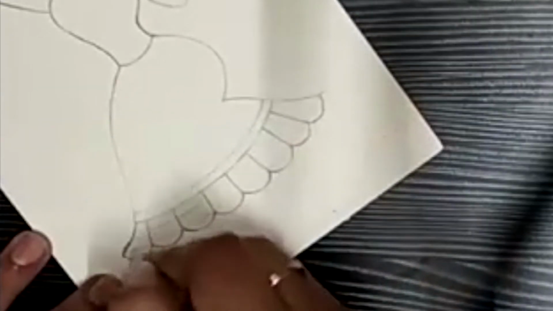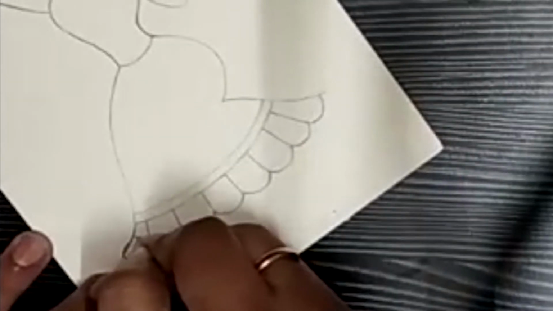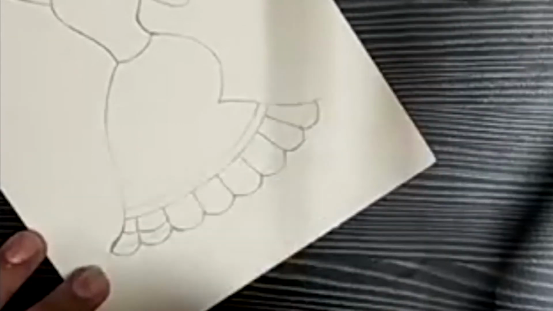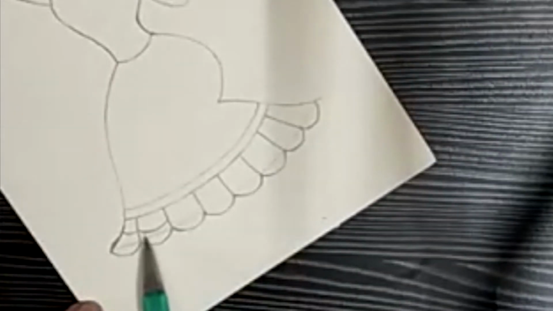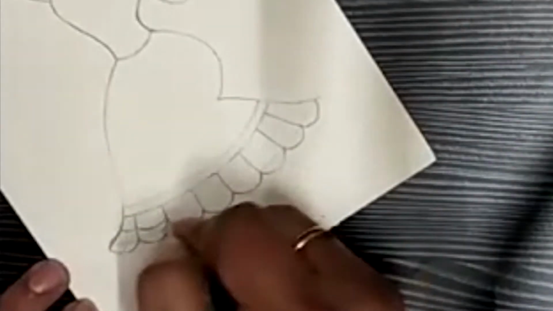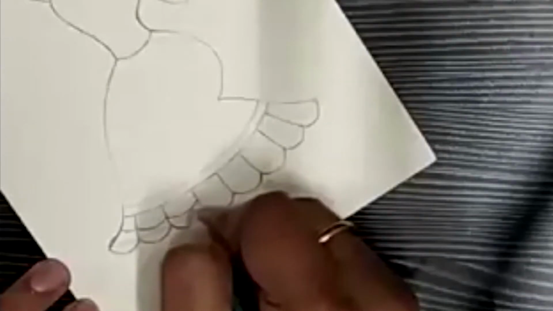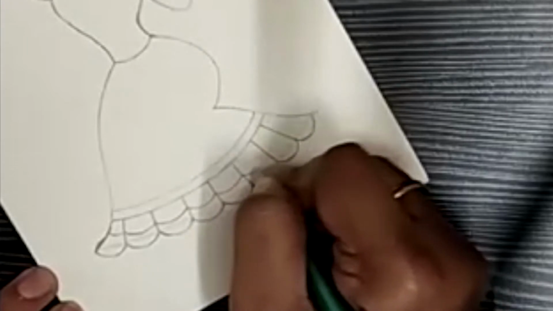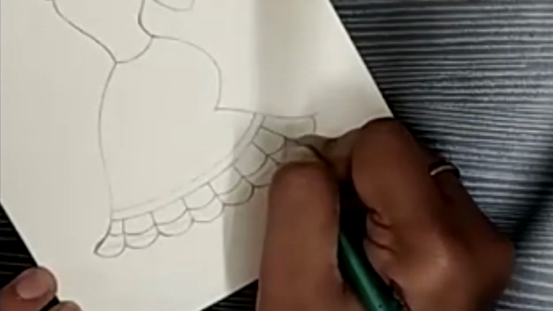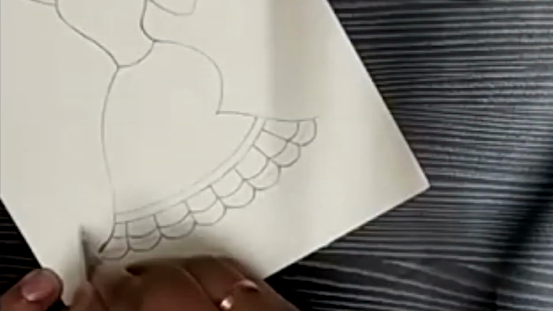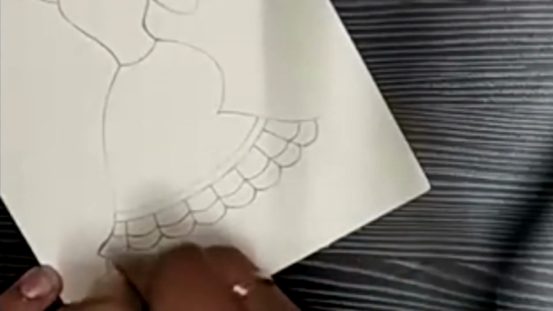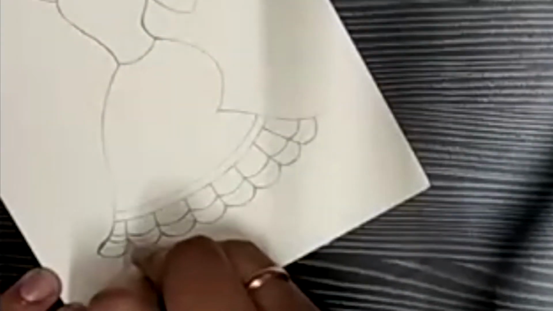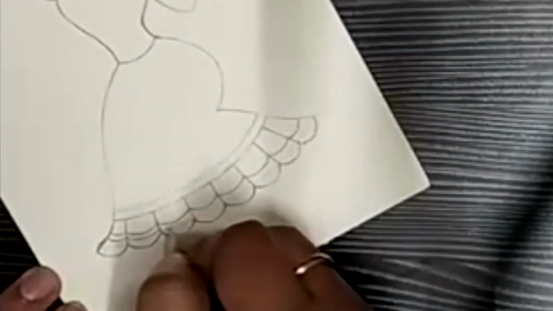Just to adorn the ghagra a little bit more, we're going to do another set of curved lines here, almost symmetrical to the lower curved lines. I'm going to draw along these. Again, I'm going to draw a similar kind of thing, like a border. Same thing of a definite thickness.